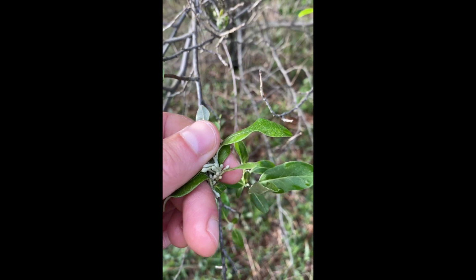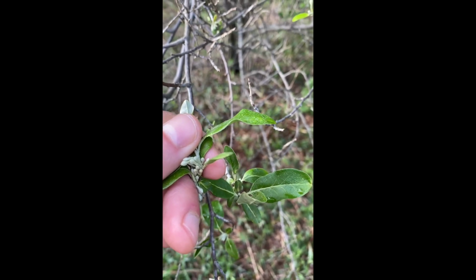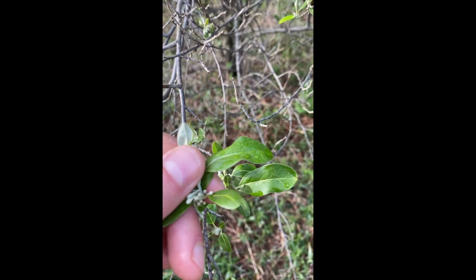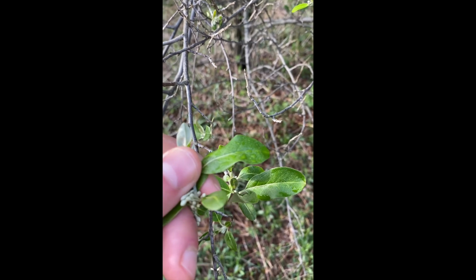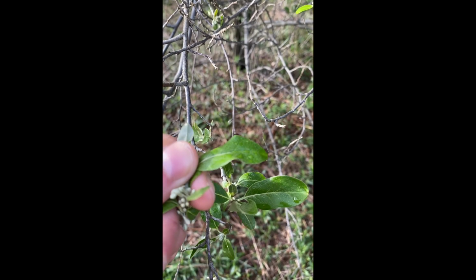The last thing I want to point out about the leaf of autumn olive is that you see how it's got that wavy look to it. This gets even more dramatic as the leaf grows out a little bit. Typically the leaves, right now at the beginning of its growing season, will be about 1 to 3 inches, and that wavy structure will be even more prominent.